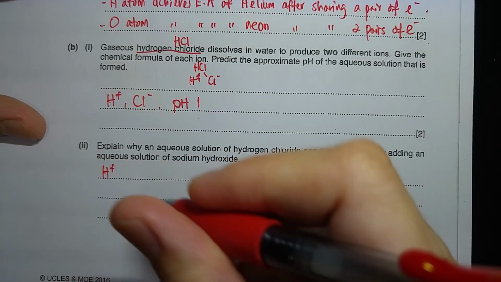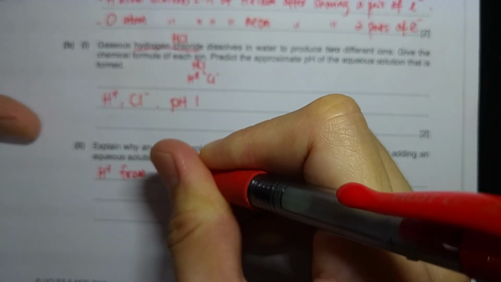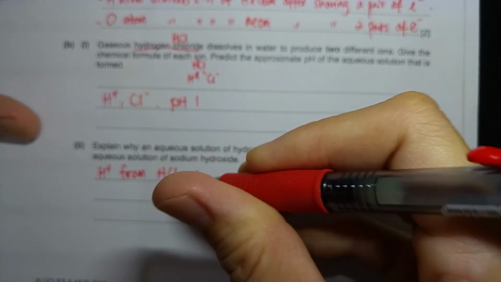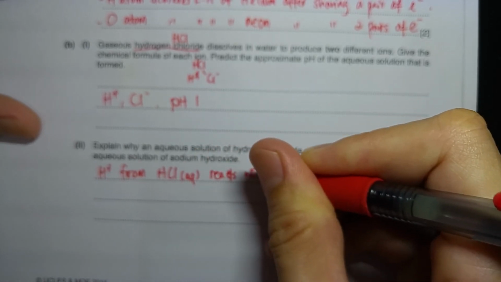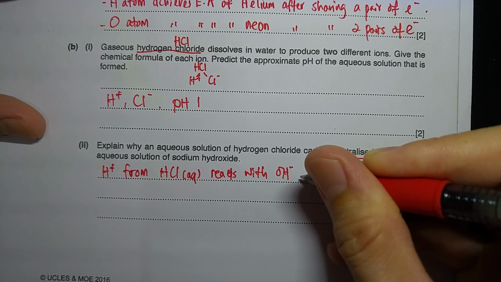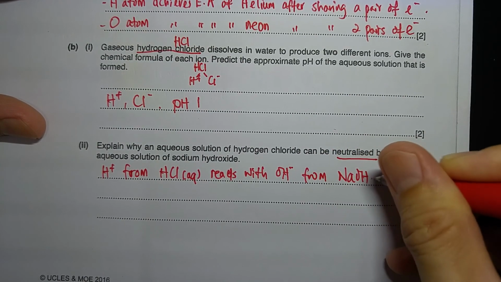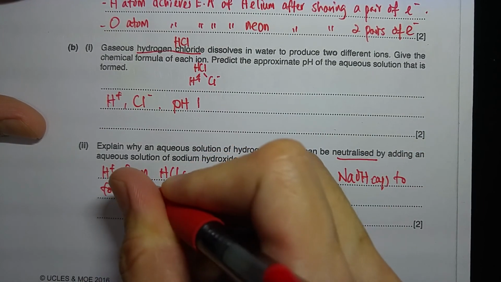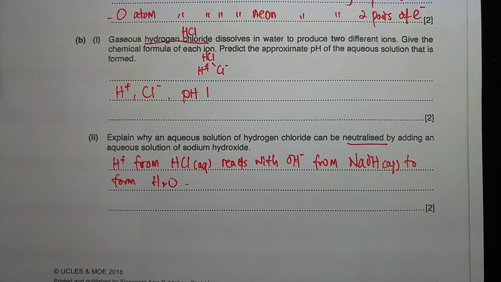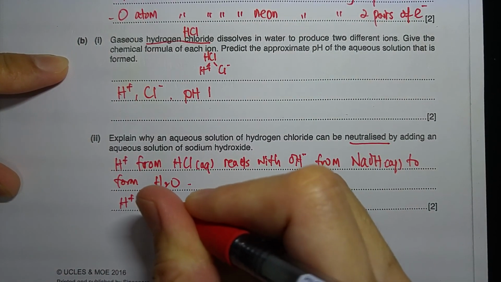So H+ ions from HCl(aq) react with OH- ions from NaOH(aq) to form water.